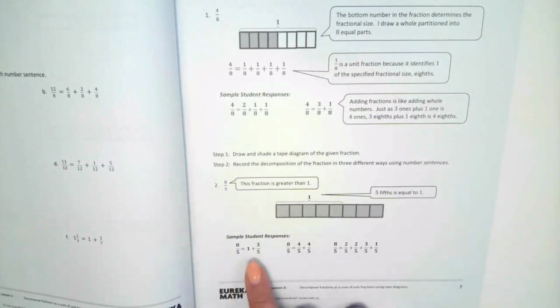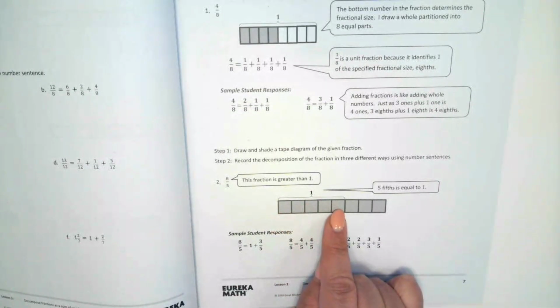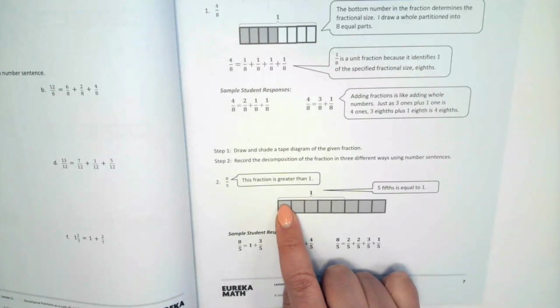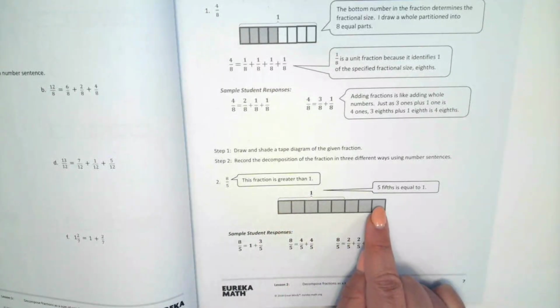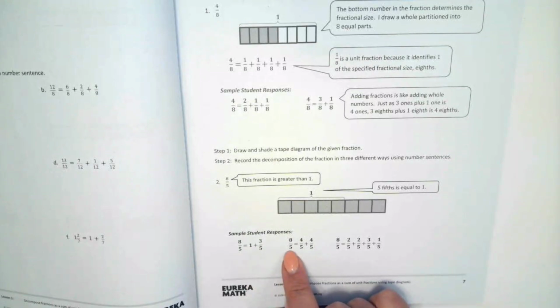Now step 2, we could decompose the fraction in different ways. 8/5 is equal to 1 whole, which is the same as 5/5, plus 3 more fifths. Or we could do 8/5 is equal to 4/5 plus 4/5, right? You can add 4 plus 4 equals 8, and the denominator stays fifths. You don't add those together.